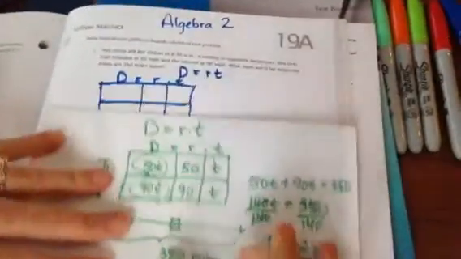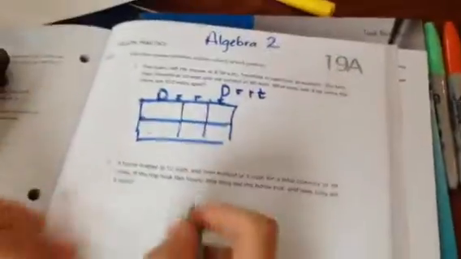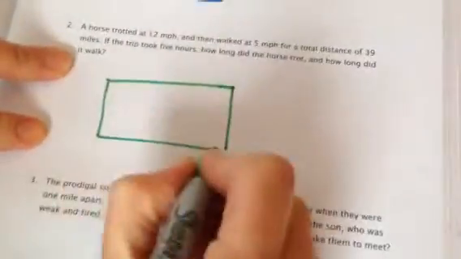Okay, so let's look at number 2. I'm just going to write right here on this. So again, we're talking about distance, so I always want one of these little charts. So I'm going to do my little chart right here.